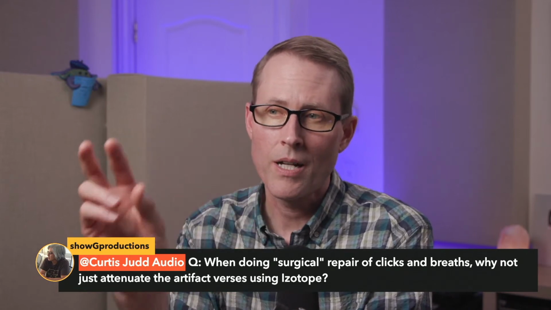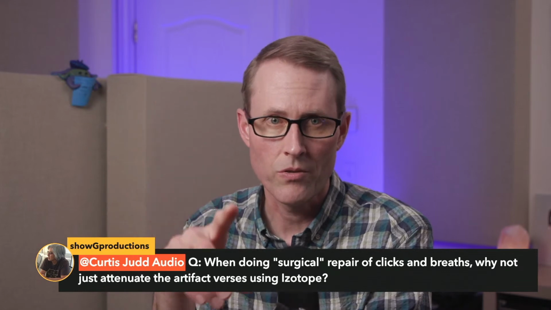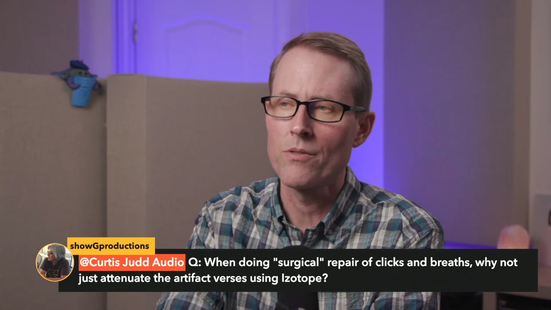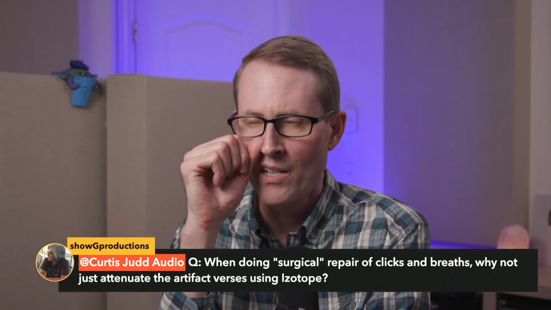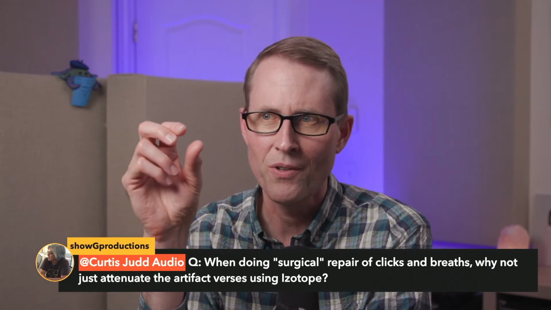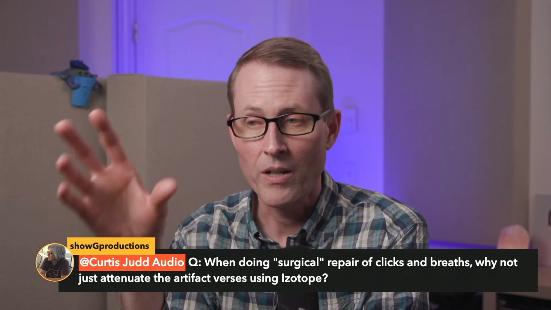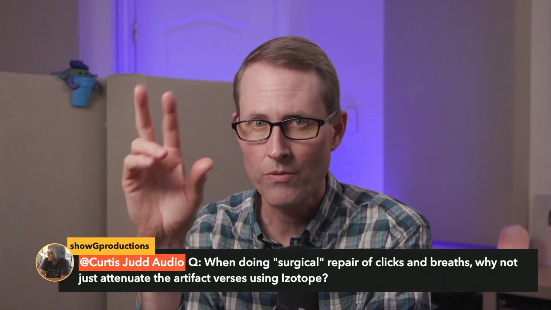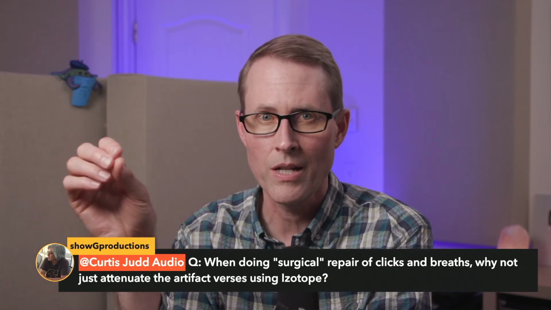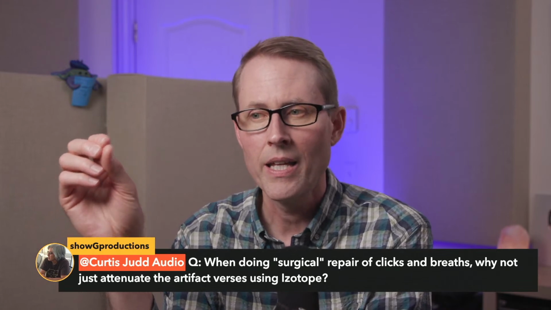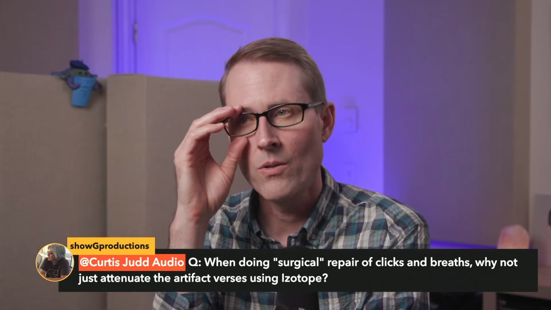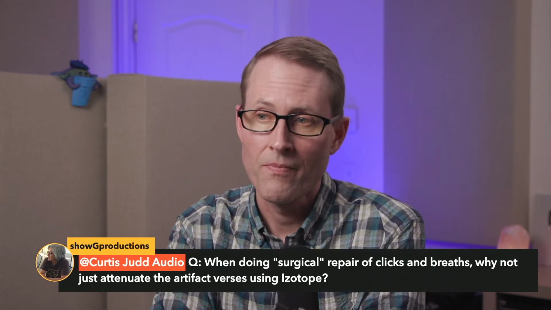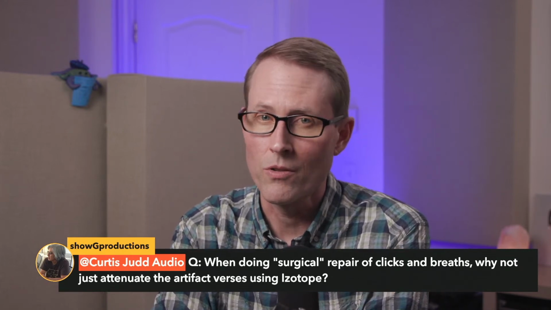Definitely. Shoji, when doing surgical repair of clicks and breaths, why not just attenuate the artifact versus using Isotope? What Isotope does is, for breaths, it's attenuating. So that's exactly what you can do with breaths, and that's generally what I do with breaths. With clicks, it's a little different. With clicks, the click is still there if you don't actually repair it. And what Isotope is doing is actually changing the waveform. It's not just reducing it. It's resynthesizing what it thinks should be there if there wasn't a click. And that's the power of RX there. So that's my general thinking, Shoji. It's a good question.